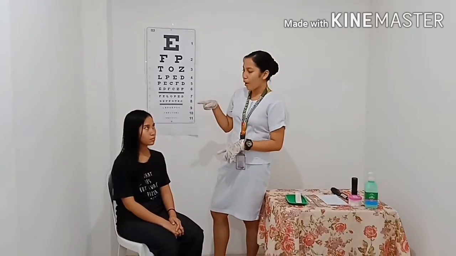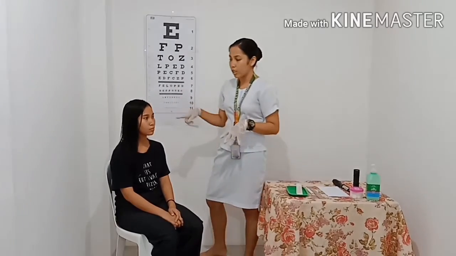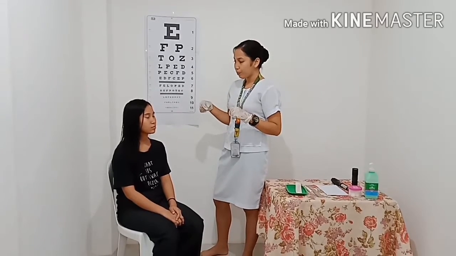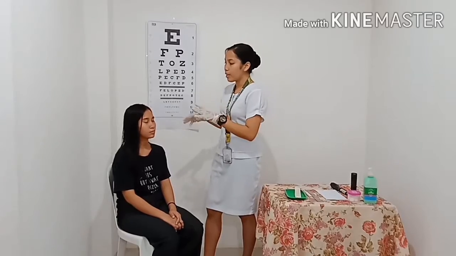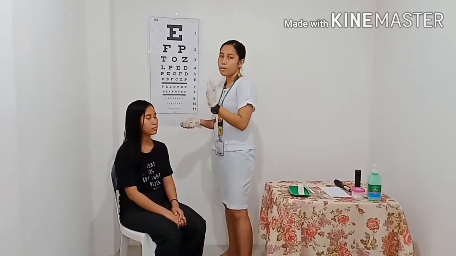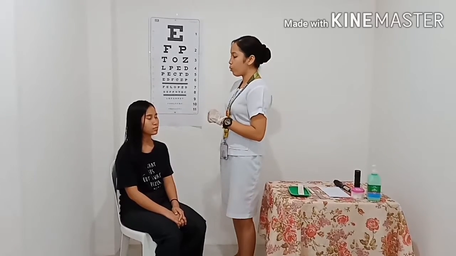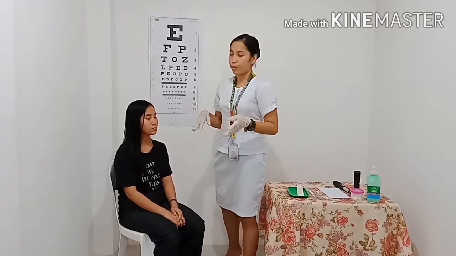The eyelids have no presence of lesion. Then ma'am, pwede nyo po bang i-close yung eyes nyo po? Then inspect if the eyelids are symmetrical with the opposite eyelid. So the eyelids are symmetrical with the other one.